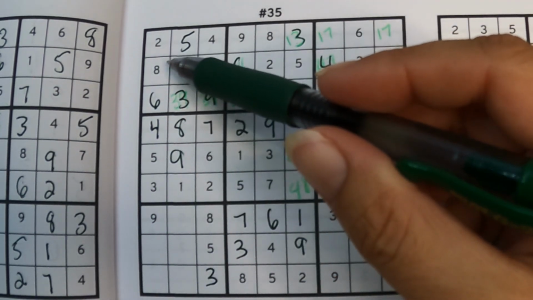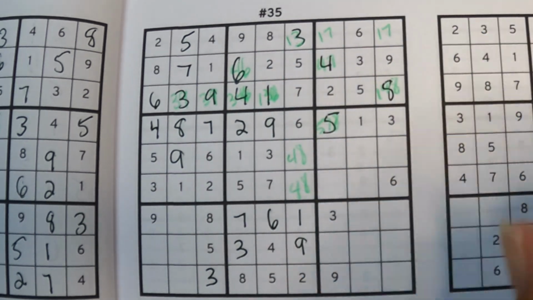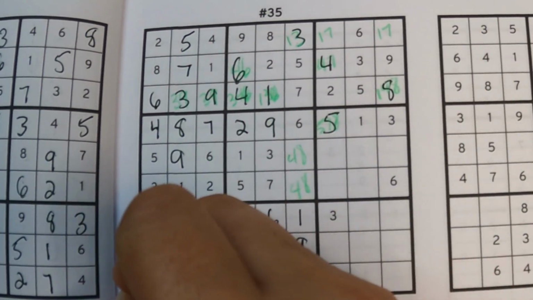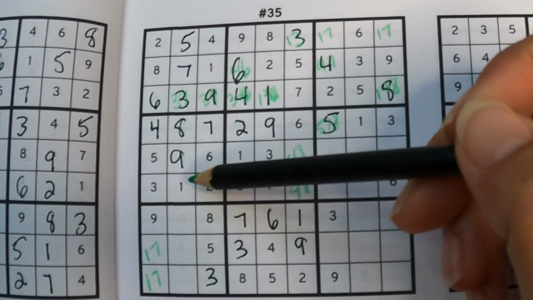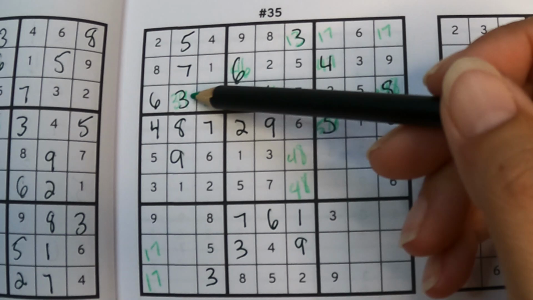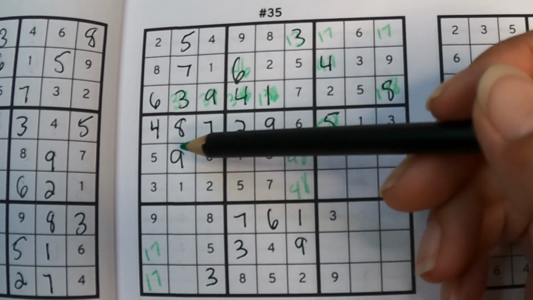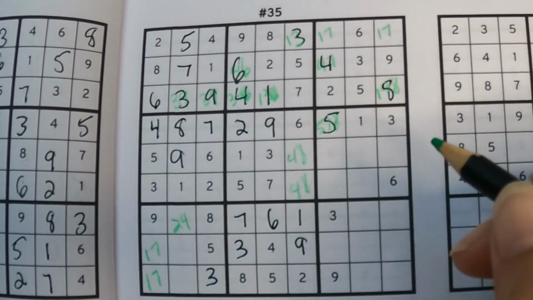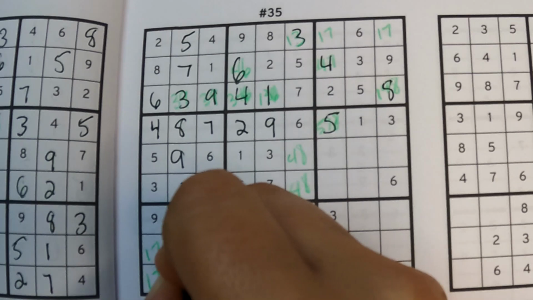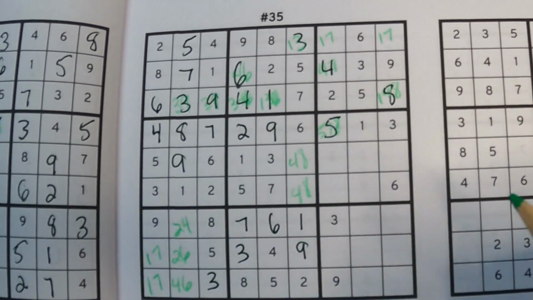For this column, we're missing 1 and 7. And I don't see any help. So 1, 7. For this column, we're missing 2, 4, and 6. We've got a 6 here, so 2, 4. 4 here, so 2, 6. 2 here, so 4, 6.